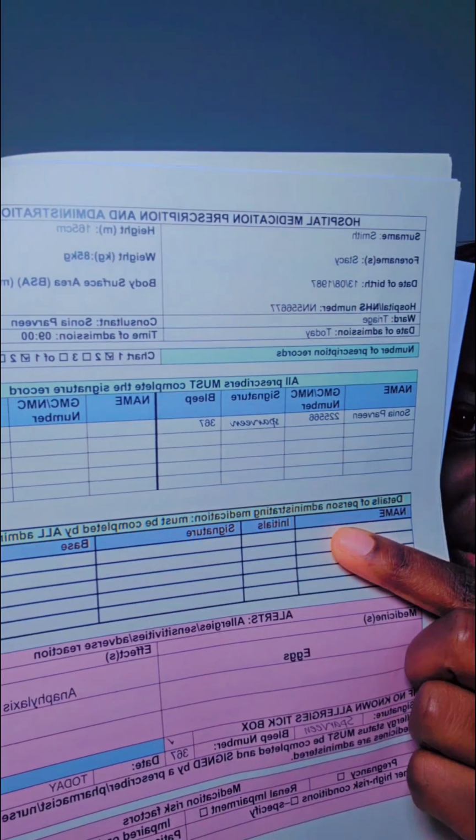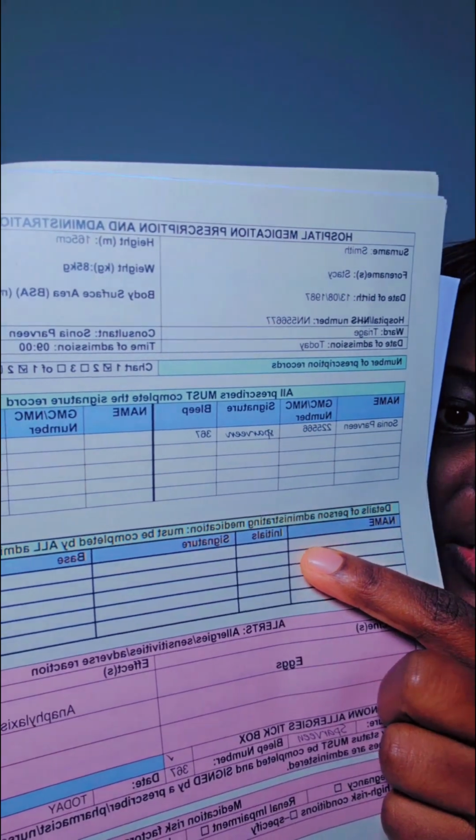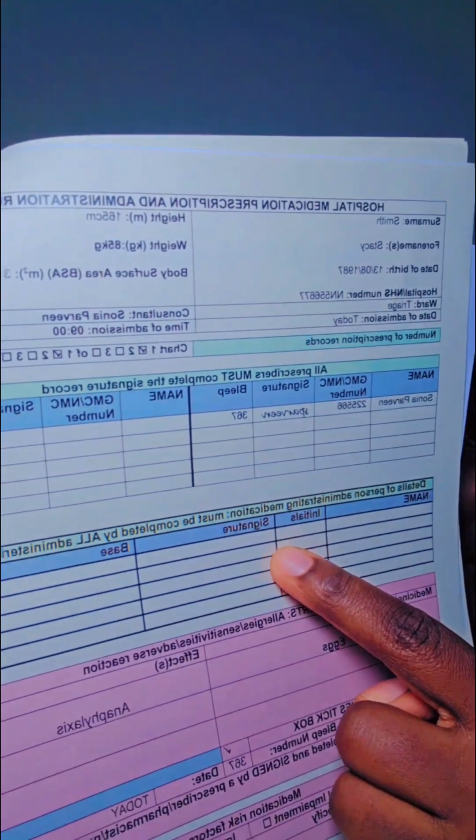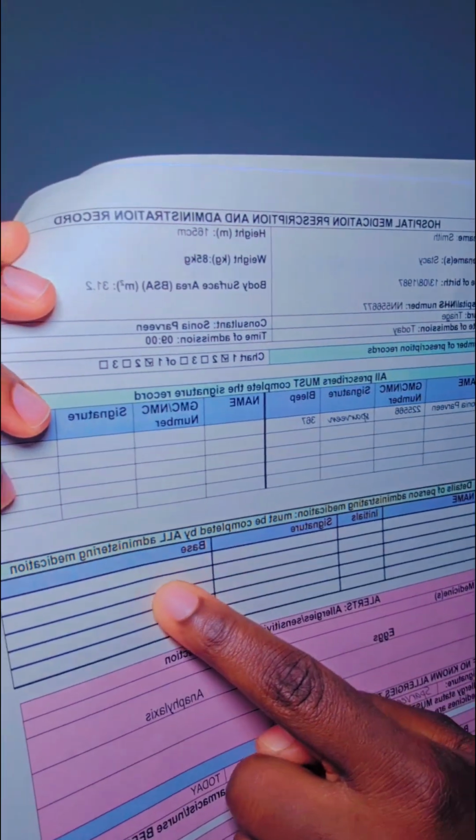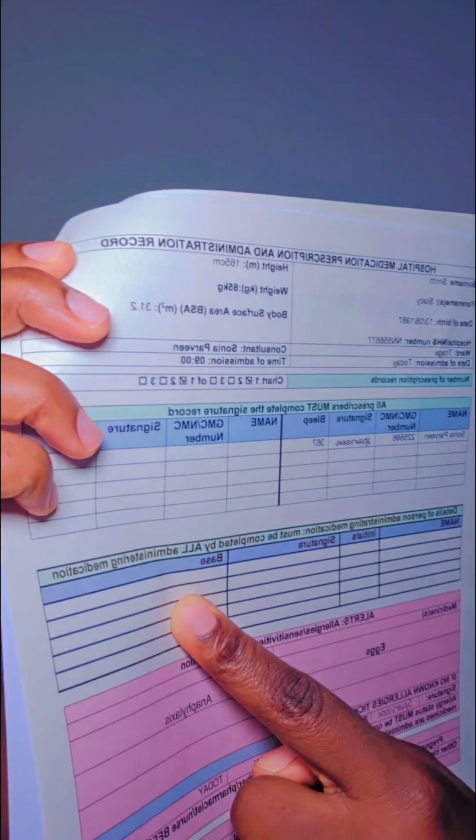In this part here, you see details of the person administering the medication. So you write your name here, initialize here, write your signature, and the base. The base is where you are. Where are you giving the medication from? Are you in labor ward? Are you in antenatal? Are you in postnatal? Where are you? So that's the base.